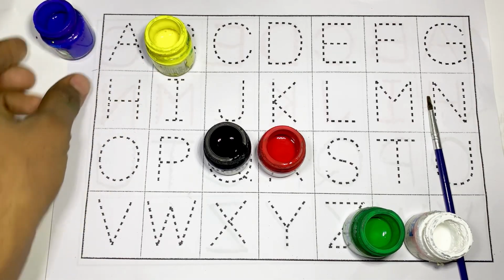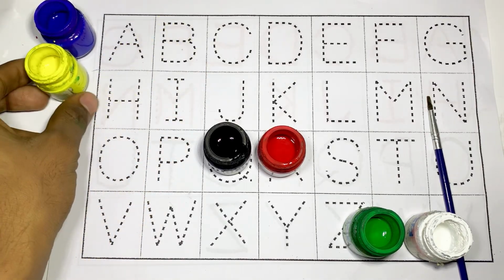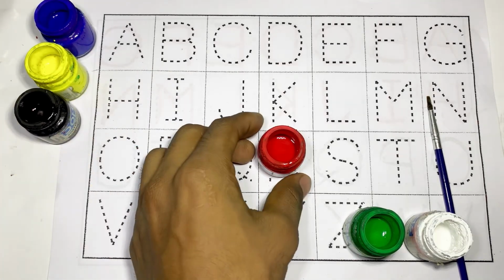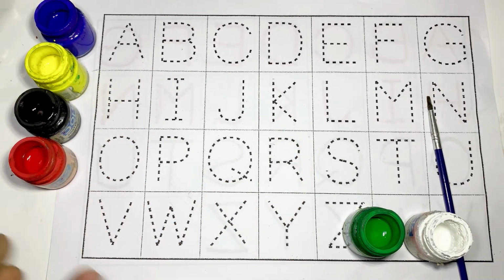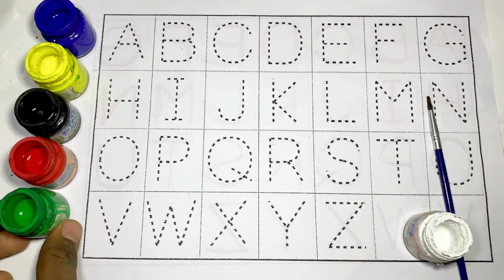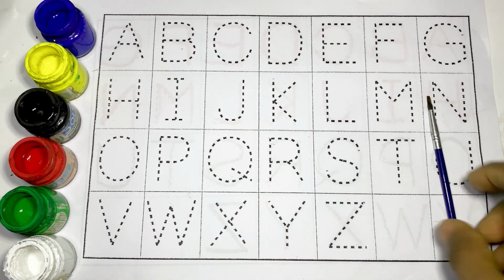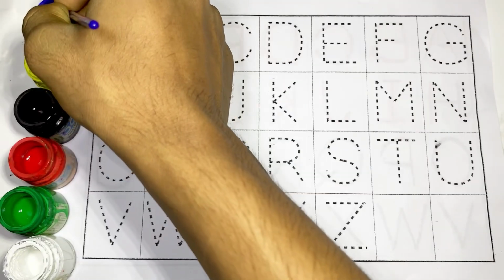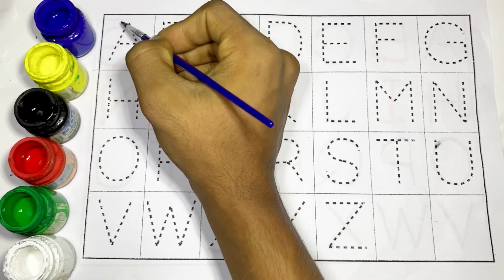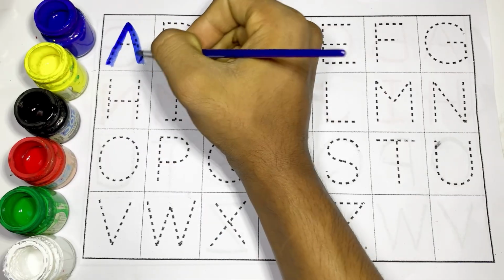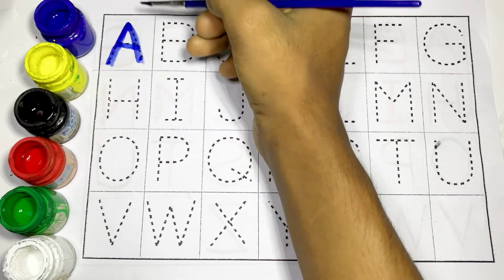Blue color, yellow color, black color, red color, green color, and white color. Kids, now draw alphabets. And first you draw A. A for aeroplane. And here is blue color.